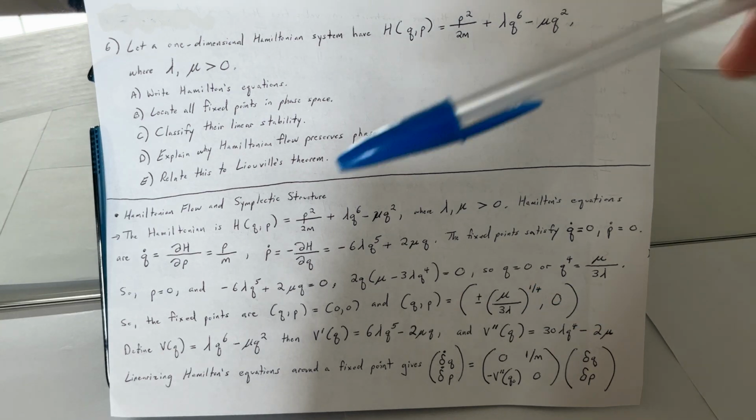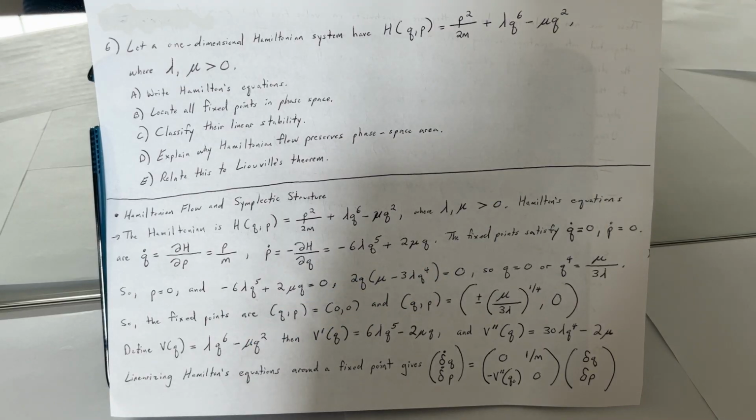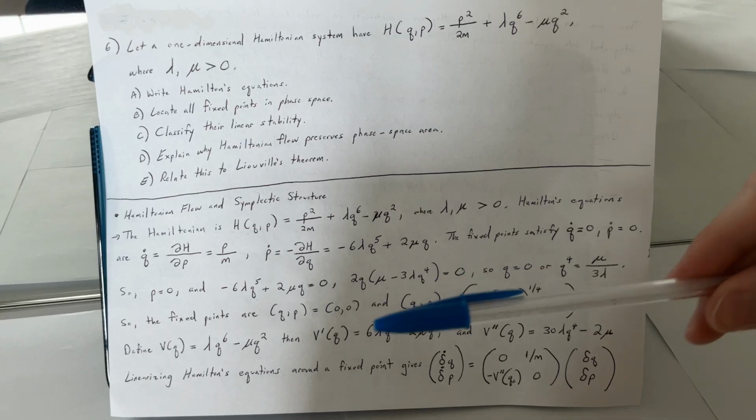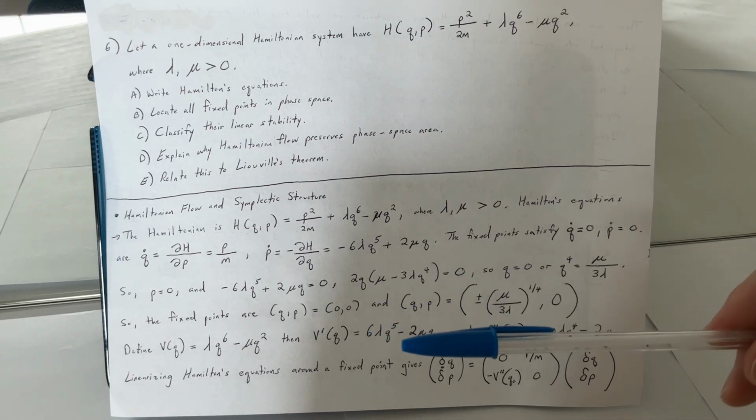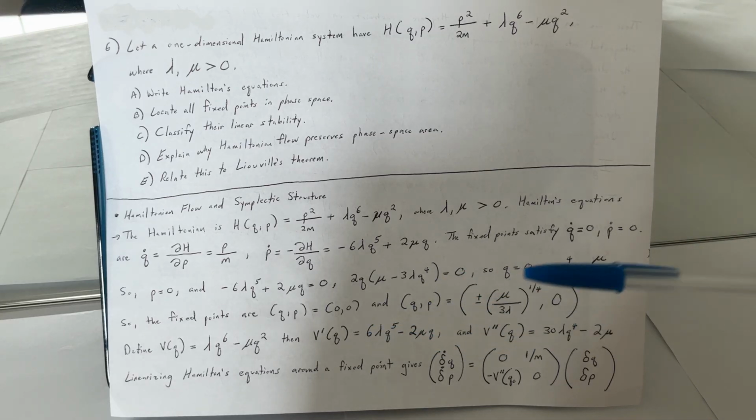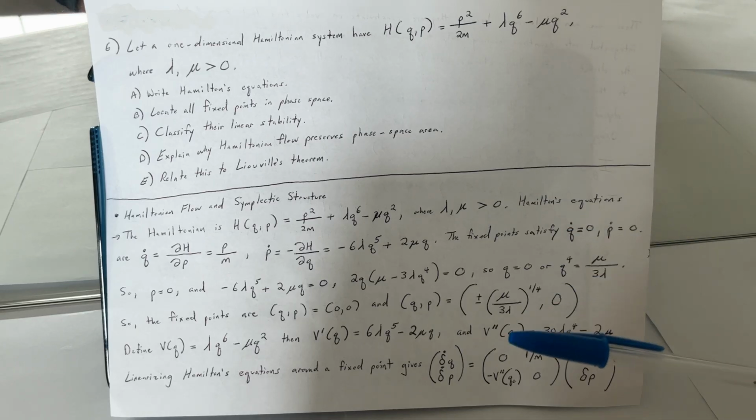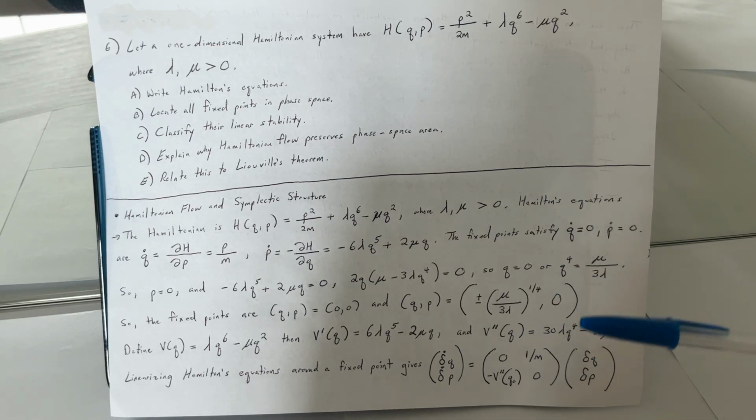And if we define V(q) equals lambda q to the 6th minus mu q squared, then V prime of q equals 6 lambda q to the 5th minus 2 mu q. And V double prime of q equals 30 lambda q to the 4th minus 2 mu.